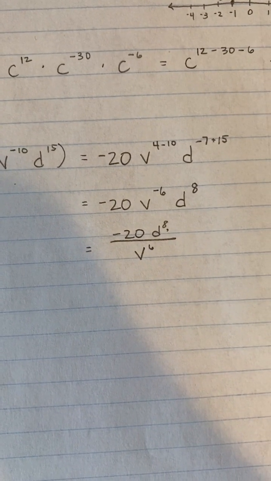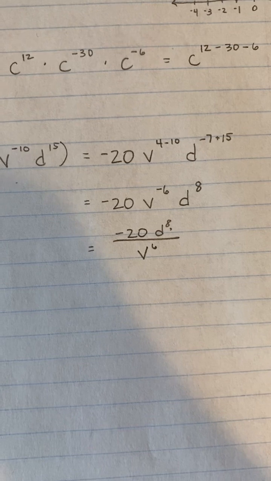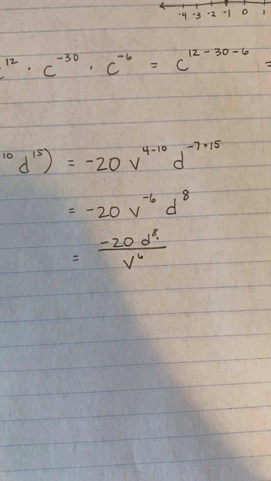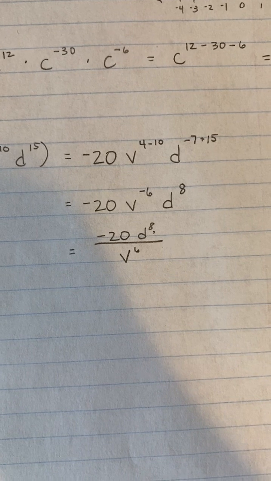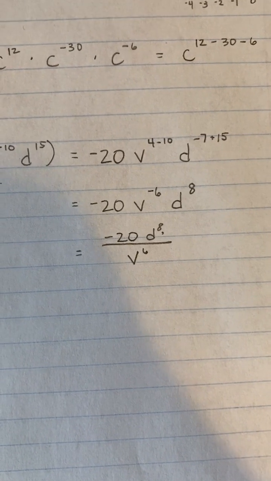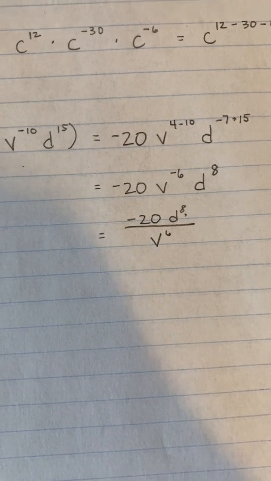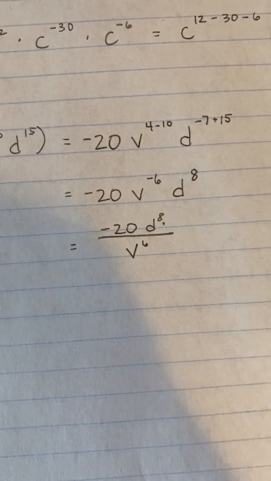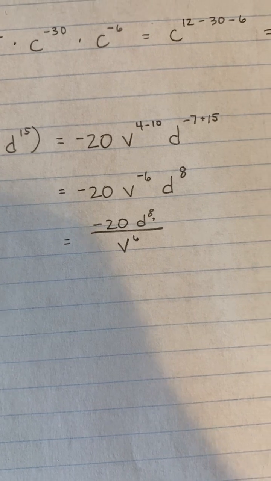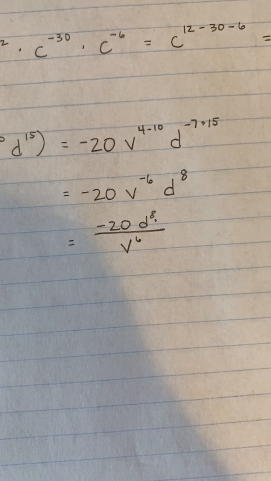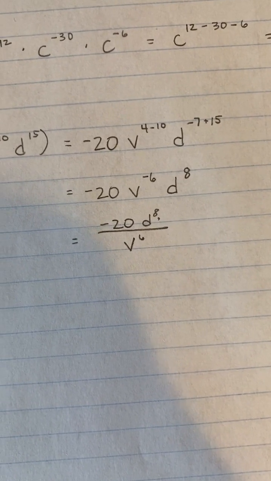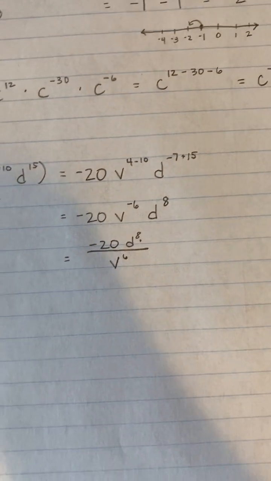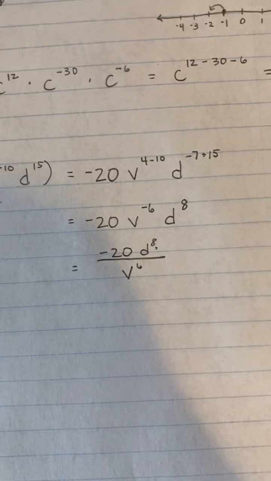And then just doing math, I kept the -20. v to the 4 minus 10 equals v to the -6. d to the -7 plus 15 equals d to the 8th. And then the only thing you did wrong here was, remember, it's hard when you're mixing regular numbers and exponents, -20 does not mean that you put it on the bottom of the fraction. It stays at the top as a -20, and then the d to the 8th at the top, and the v to the 6th at the bottom. So that one also, I think you just had trouble with what to do with the -20.